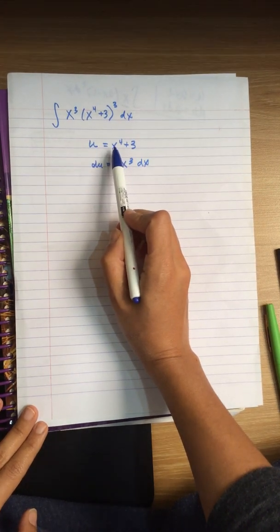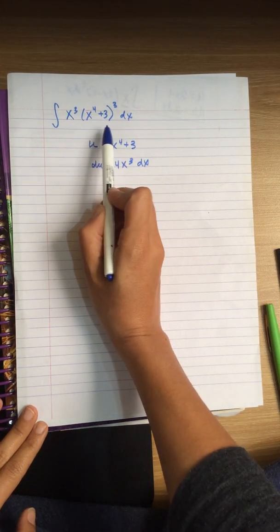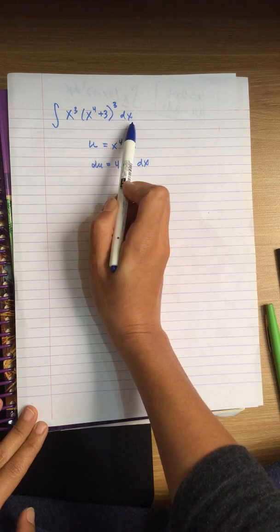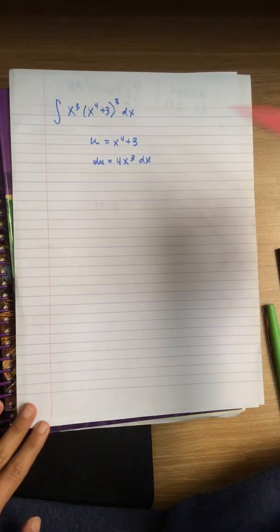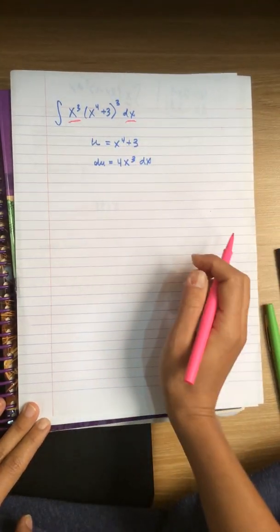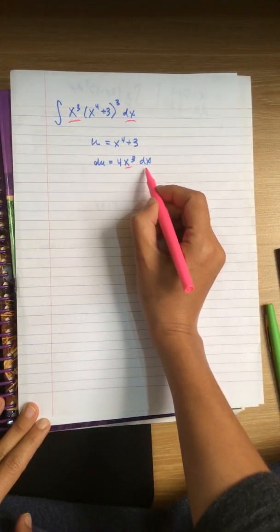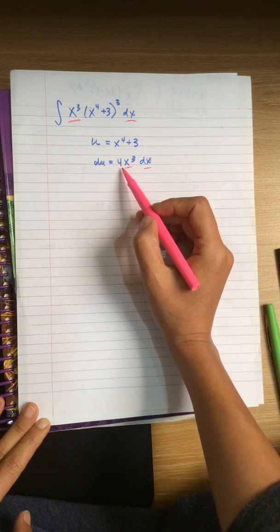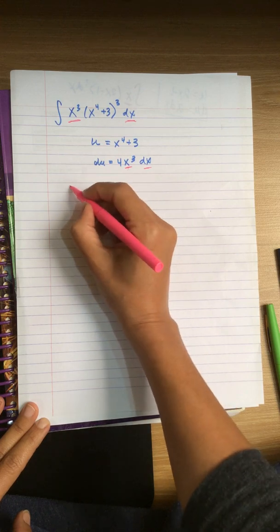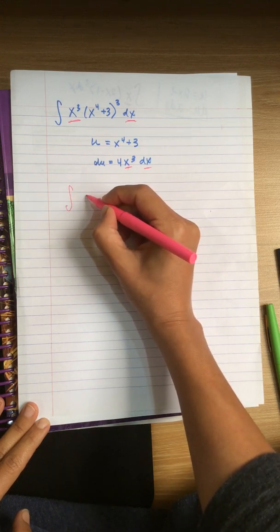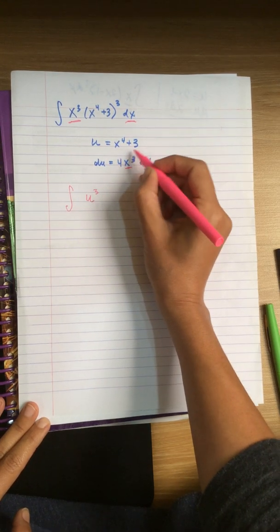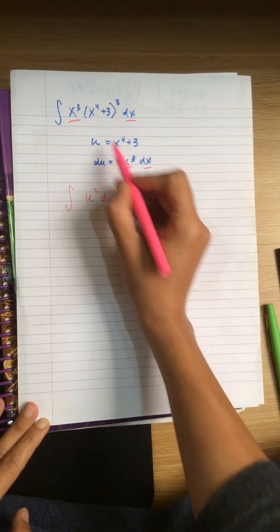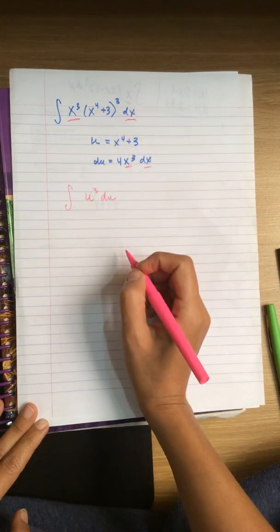u is x to the fourth plus 3, so I know I can plop in a u here, substituting a u. Now here I have x cubed and a dx. Well, here I also have x cubed and a dx. So really the only extra thing is this 4. So I can literally plop this new integral in as u to the third power times du, because it has this x cubed part and it has this dx part.